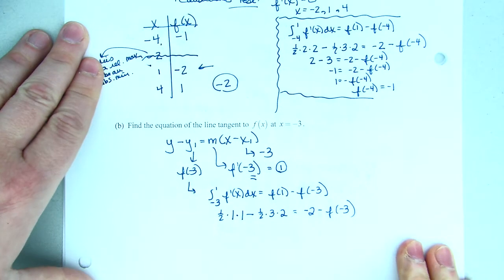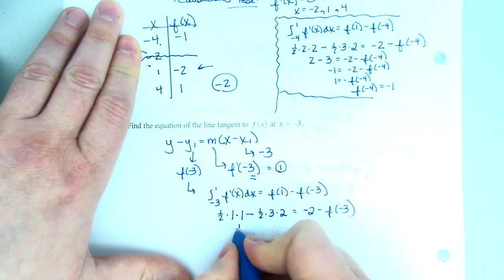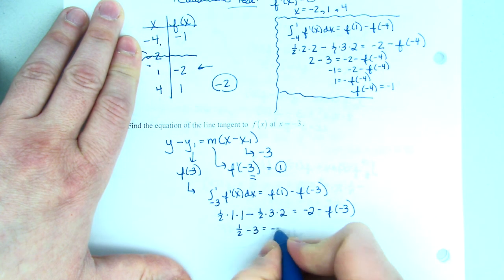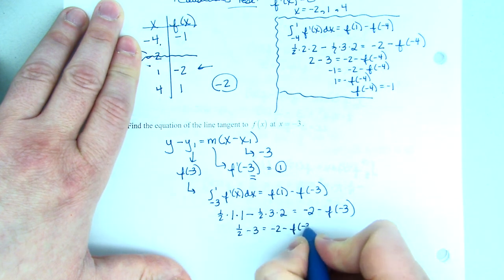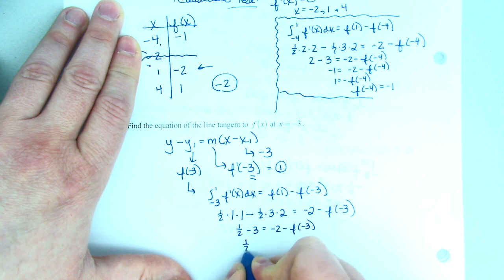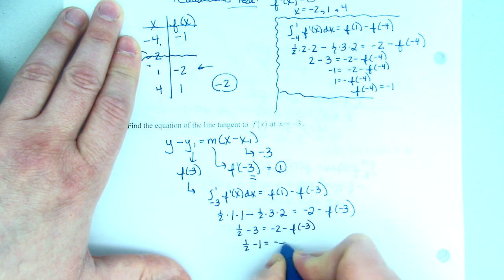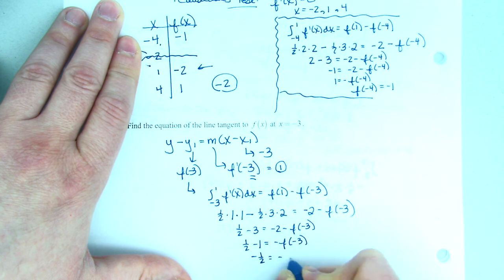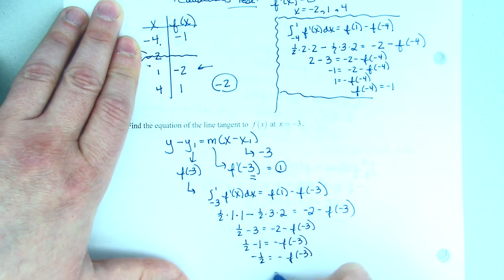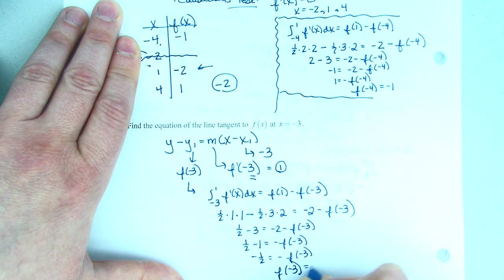Okay, I'm back. Here's my work. A half minus 3 equals negative 2 minus f of negative 3. I'm going to add 2 to both sides and get a half minus 1. It's just going to be easier this way, I think. Half minus 1 is negative a half. That is negative f of negative 3. So f of negative 3 is positive a half.